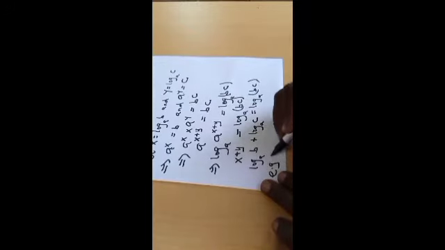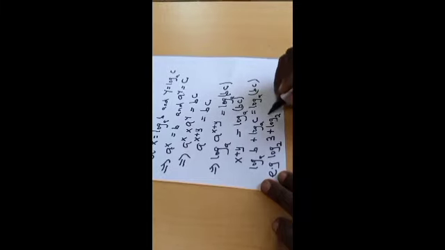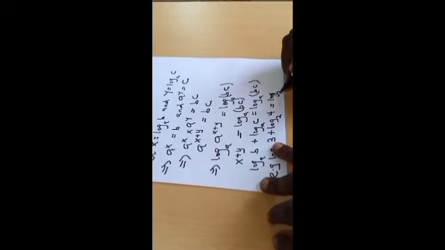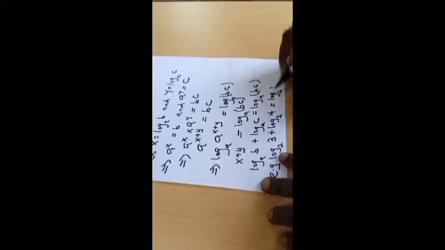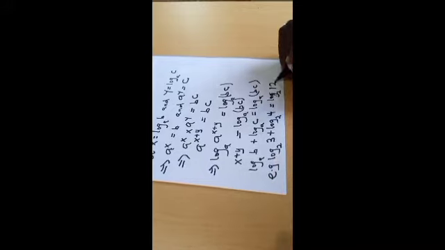Example, if I have log base 2 of 3 plus log base 2 of 4, that must give me log base 2, then I multiply 3 and 4, that will give me log base 2 of 12.